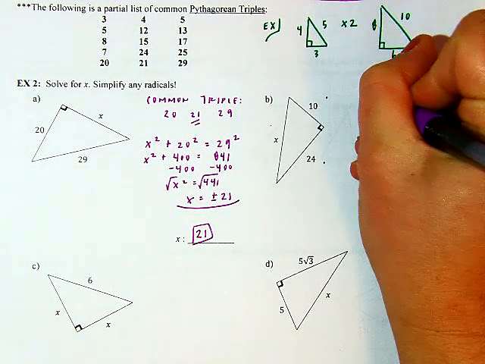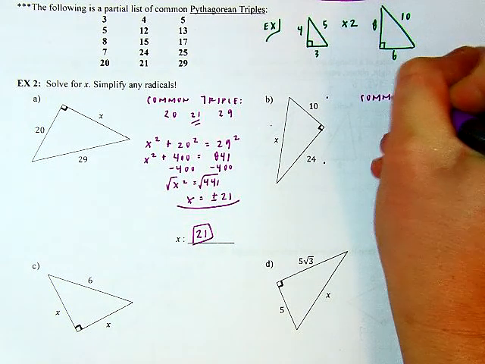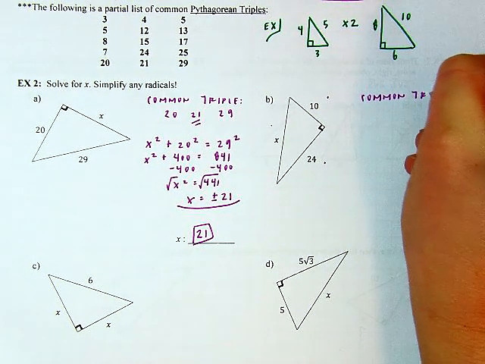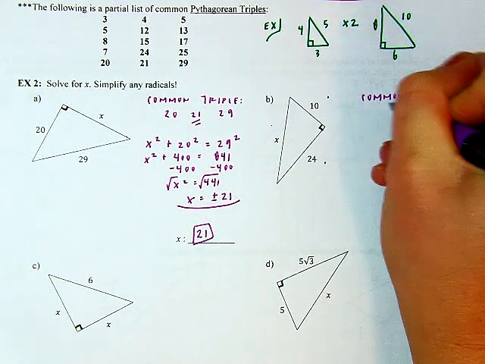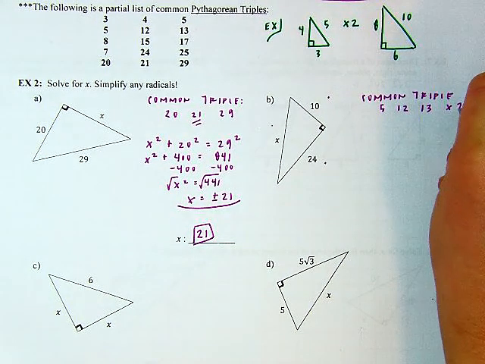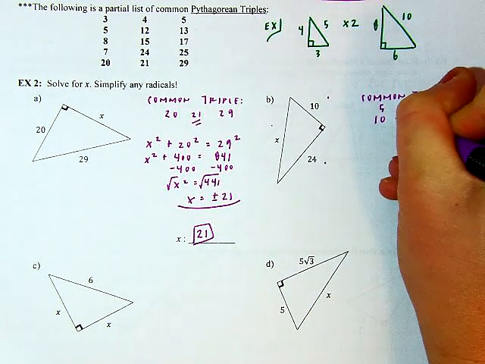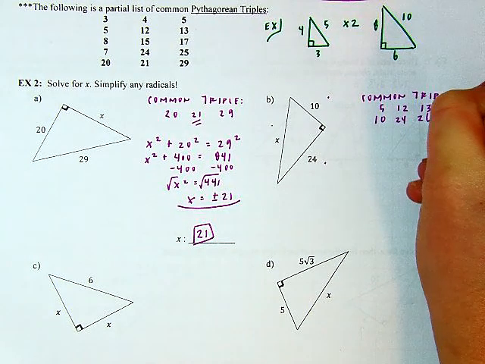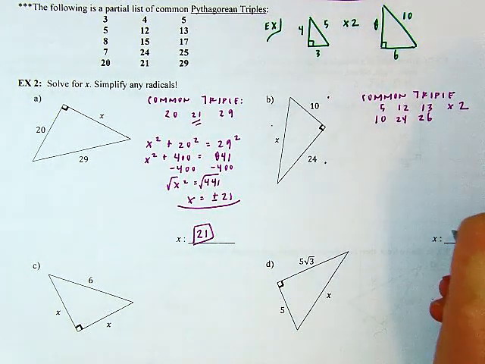I can see another common triple. So a 5, 12, 13, but times 2. So 10, 24, and 26. I can see that x is 26.